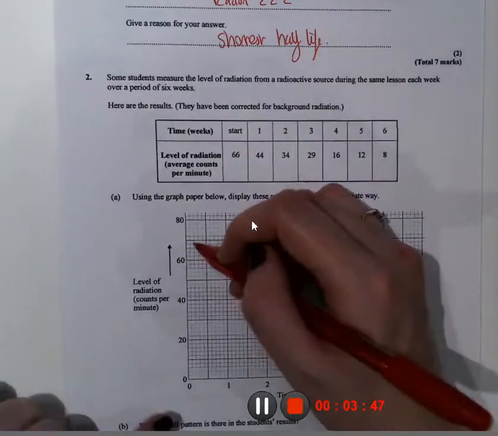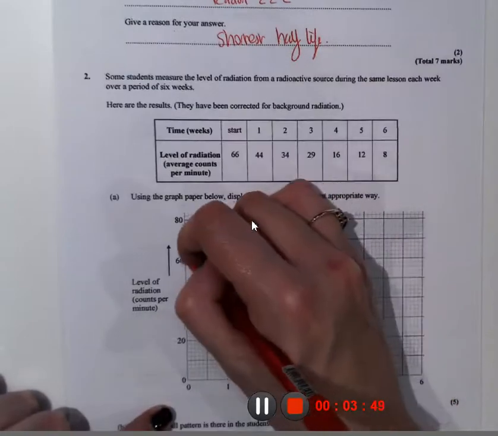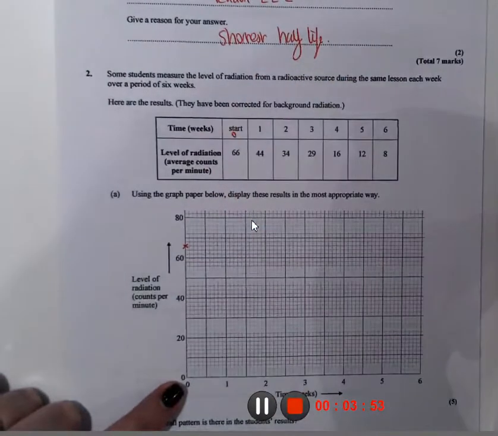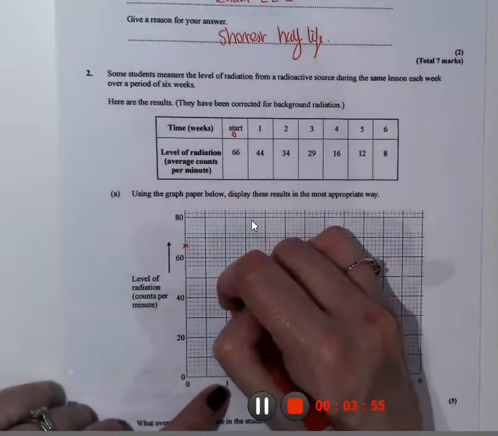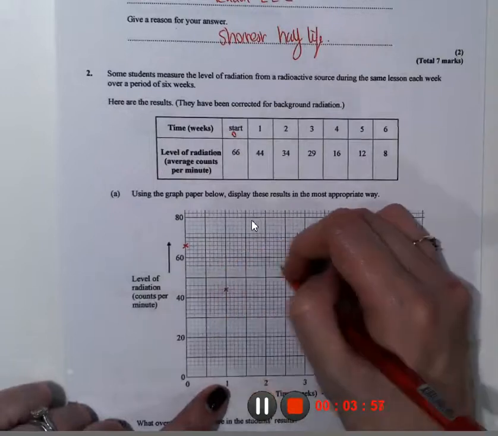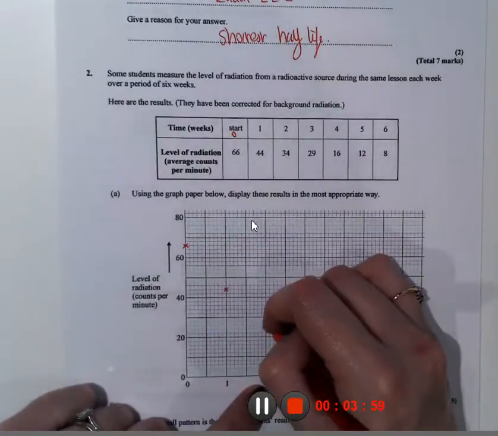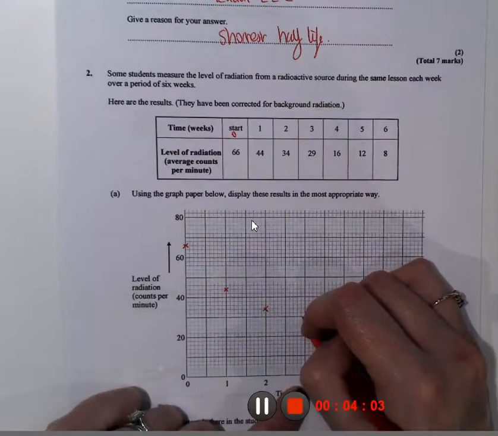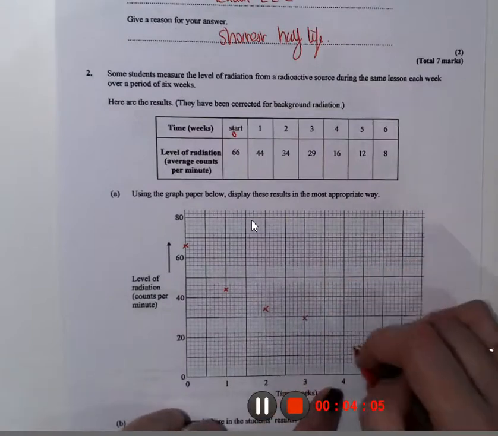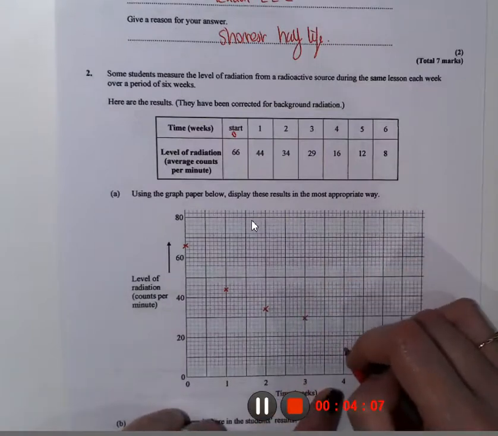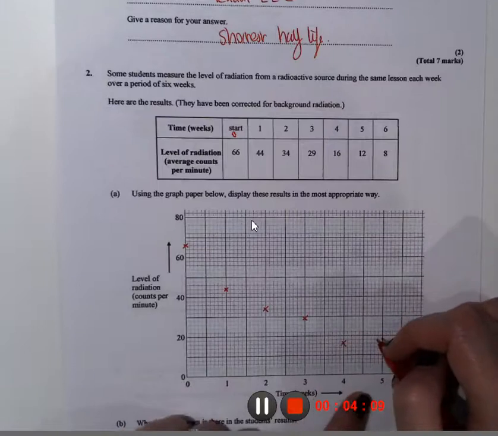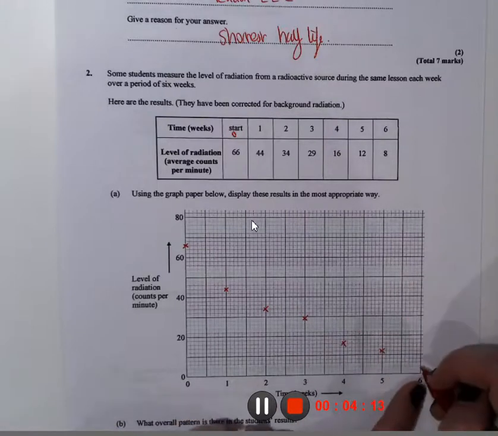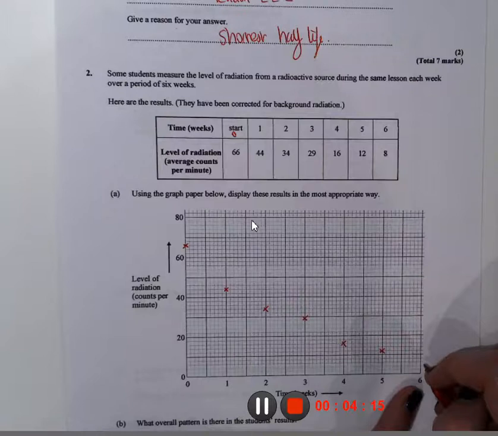So at the start it's at 66, which is here, time 0. 1 week is at 44. 2 weeks is at 34. 3 weeks is at 29. 4 weeks is at 16. 5 weeks is at 12. And 6 weeks is at 8.